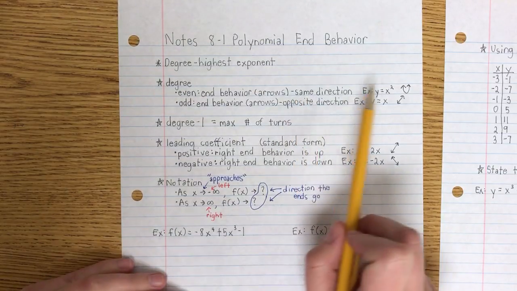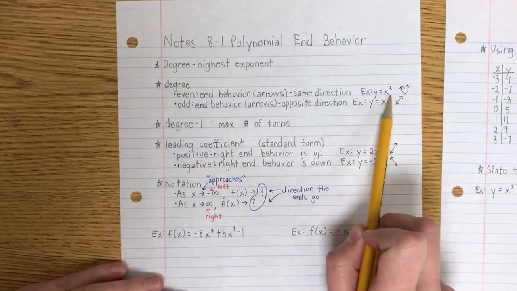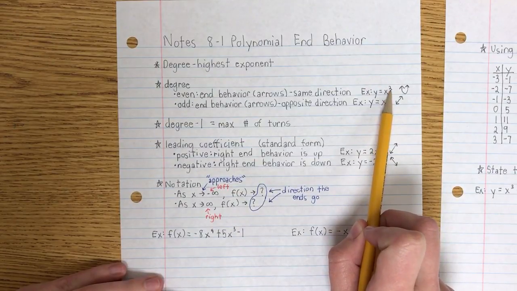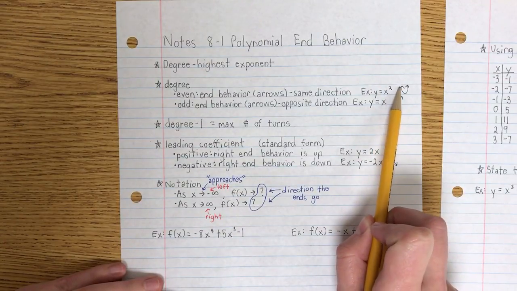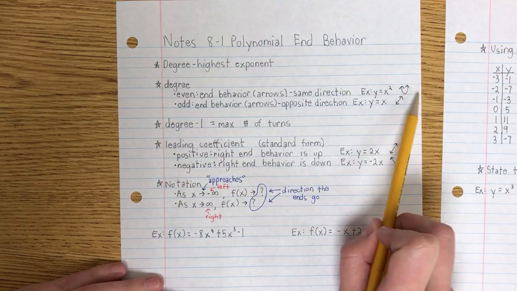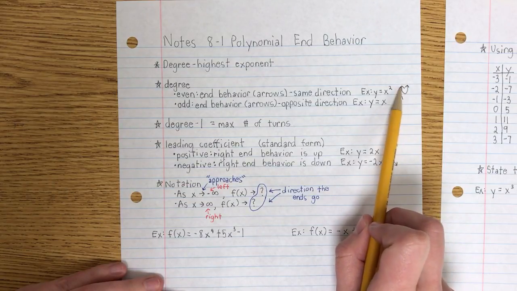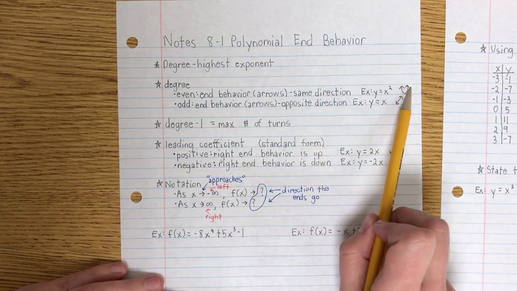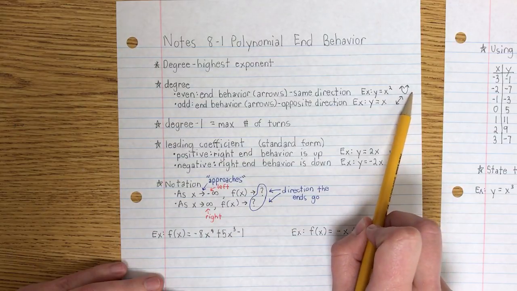What I mean by that is the quadratic, y equals x squared. The degree, the highest exponent, is even. On any quadratic graph, whether it opens up or down, both arrows face in the same direction. They both face up or they both face down.